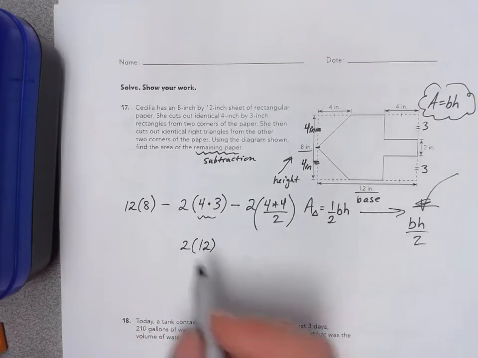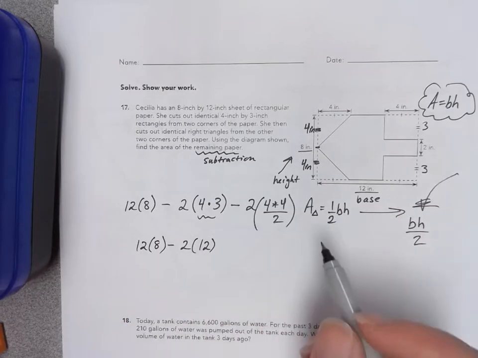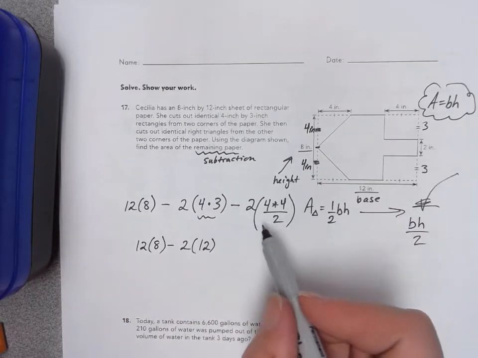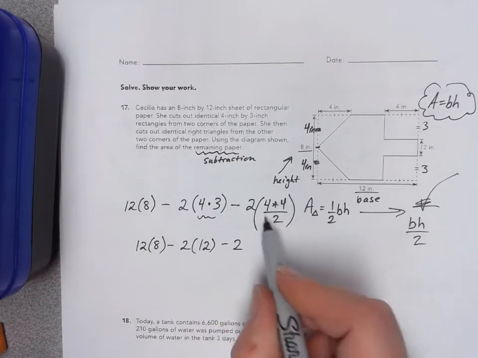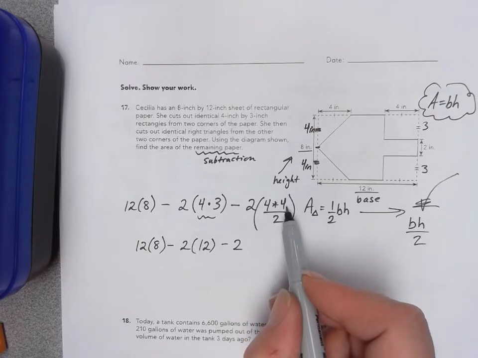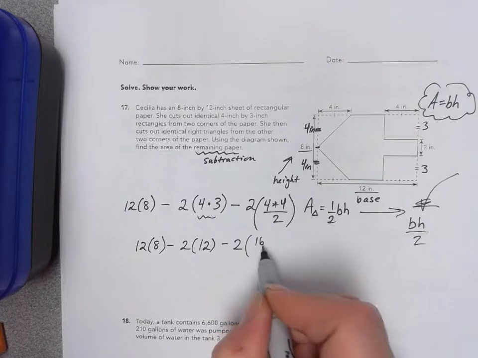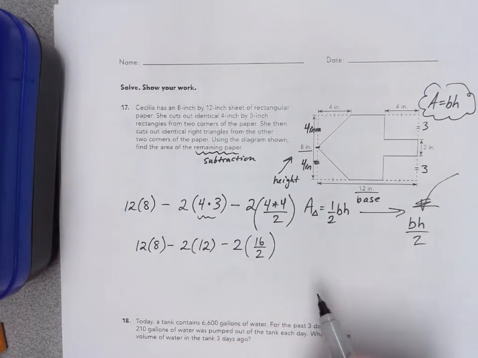That's pretty important, pretty critical. All right, I'll bring down everything out front that I haven't used yet. Is there anything over here that I can simplify? Well, I need to bring down that -2. And in this parenthesis, I need to take care of numerators first. What's 4 times 4? 16. And it's still divided by 2. There's still 16 over 2. I'm getting a little bit closer.